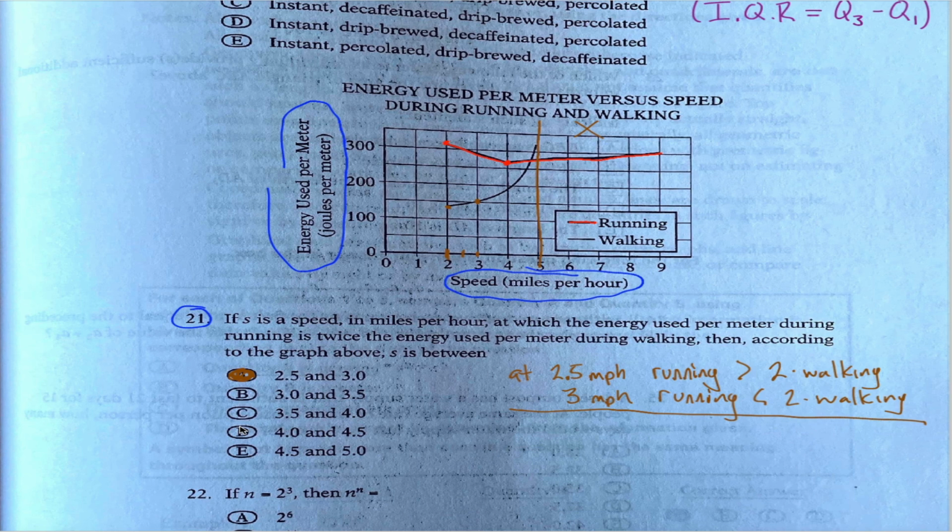One way that you could do that pretty quickly is recognize that anytime our speed is more than 3 miles per hour, so anytime we're to the right of this green line, the energy used running is less than 300. So anytime we're to the right of this green line, but to the left of this brown line, because to the right of this brown line, we don't even have data on walking because you can't walk that fast, the energy used running is always less than 300, and the energy used walking is always more than 150. So double 150 is 300. This is always less than 300. This is always more than 150. The energy used running can't possibly be equal to twice the energy used walking.